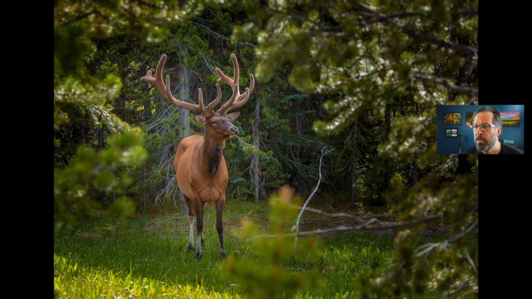Now, I could have zoomed in closer and taken a picture of the elk, but I believe by using the surrounding elements as a framing device, it really captures the essence of this photo, that we are out in the middle of the wilderness, and I believe it helps tell a better story.